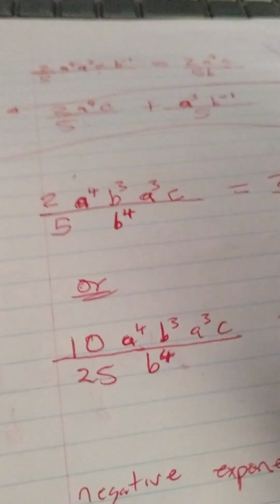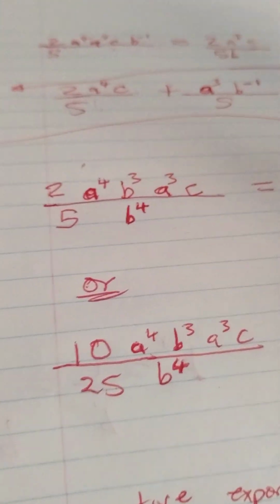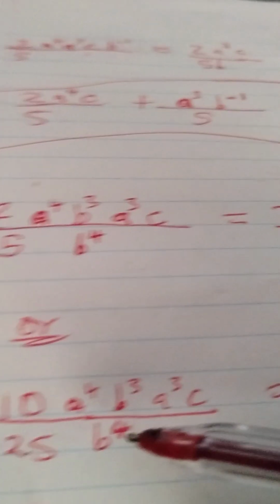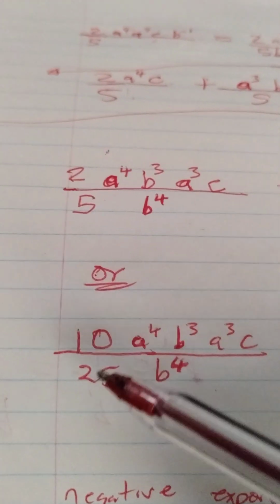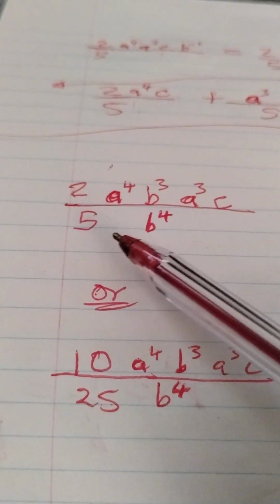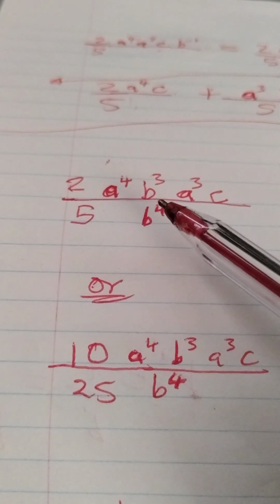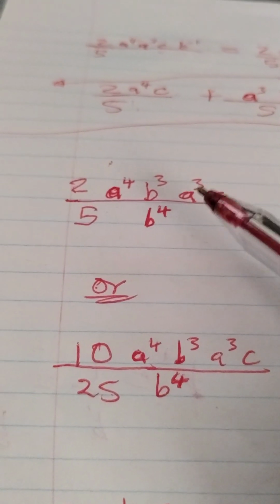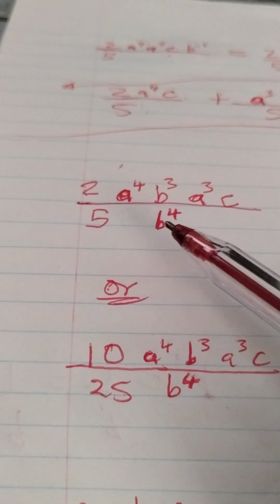I also wrote a second way it could be done. As I said, there are a number of ways we could have done it. This is just one of many. Another expression that we could have written is 10 over 25 with the same powers, the a to the 4th, b to the 3, a to the 3rd, and c over b to the 4.